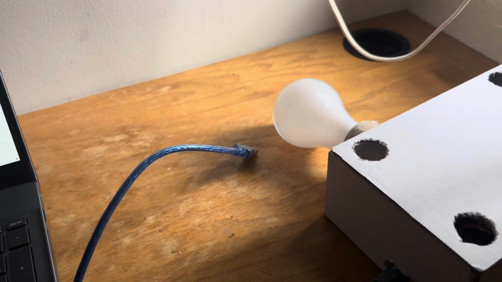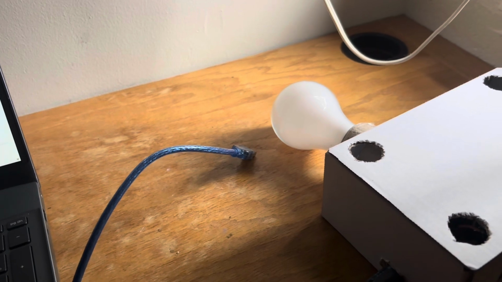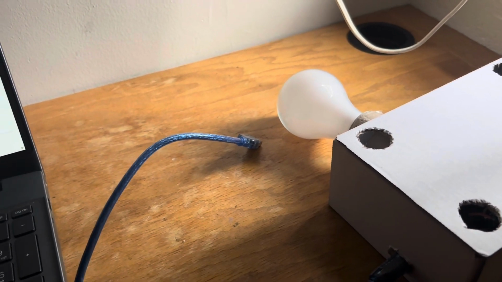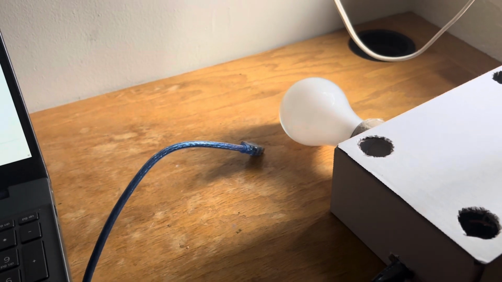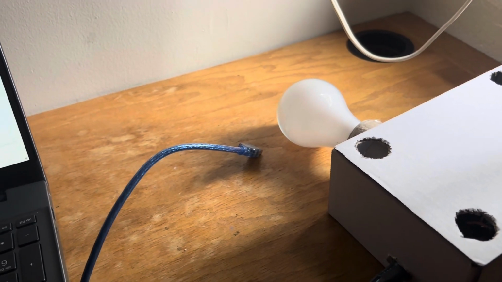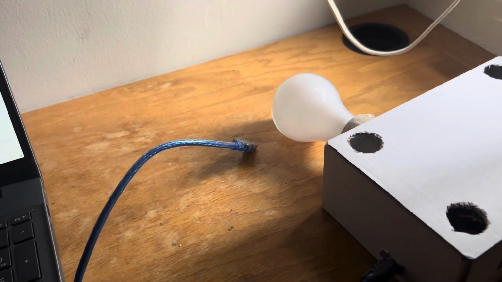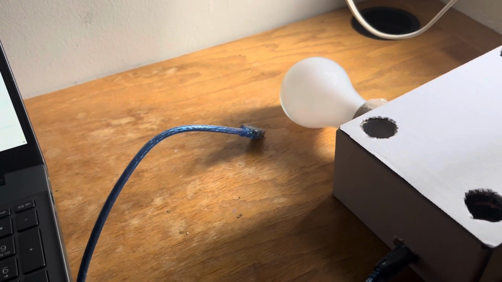In short, I'll just be talking about everything this device has to offer, and I'll be showcasing everything I've done so far, from the code to the software, and to showing you how the device functions.